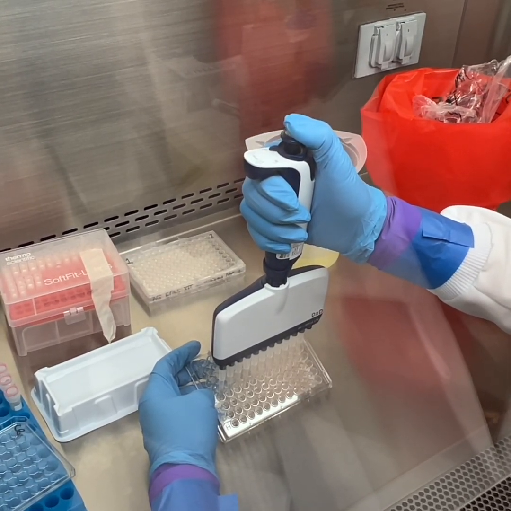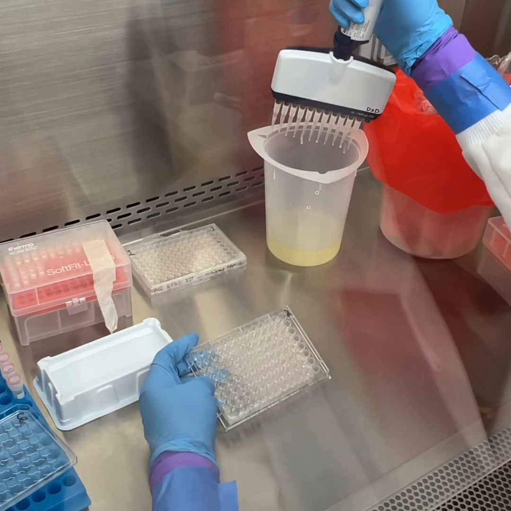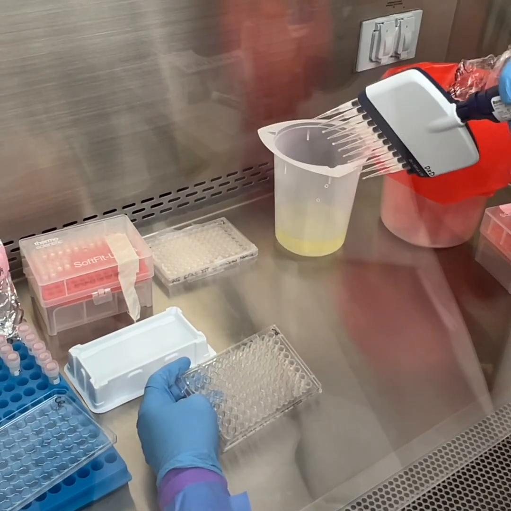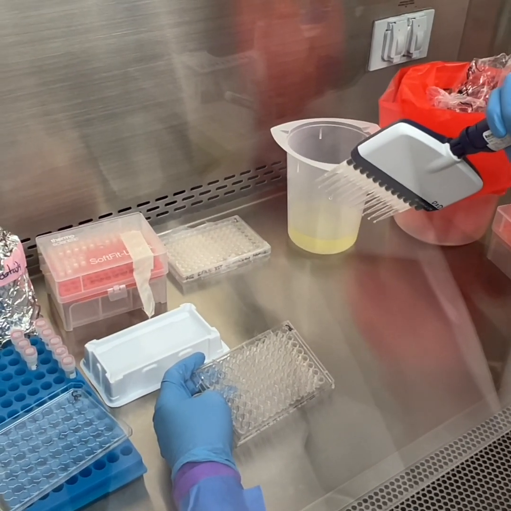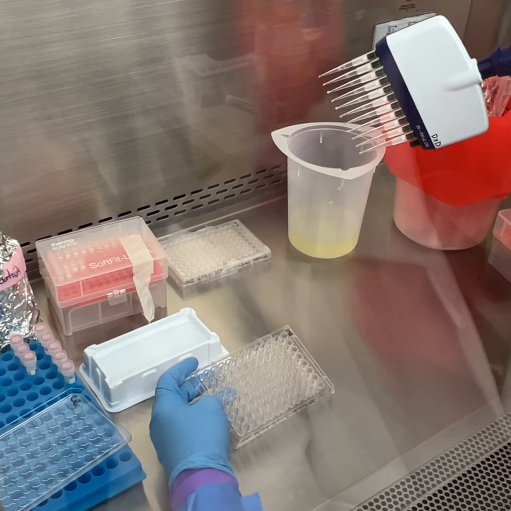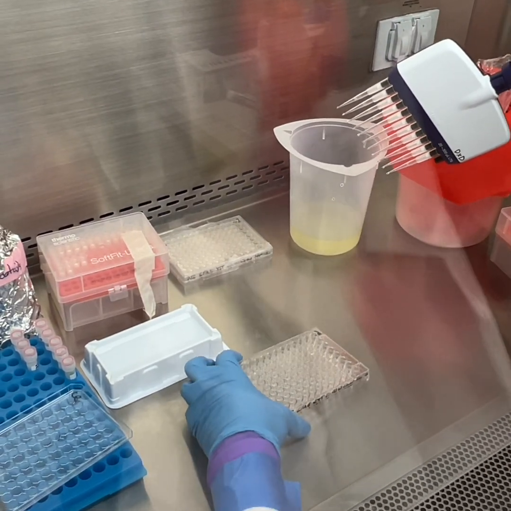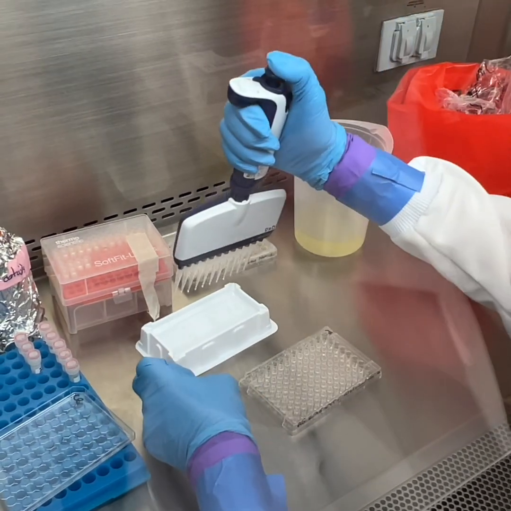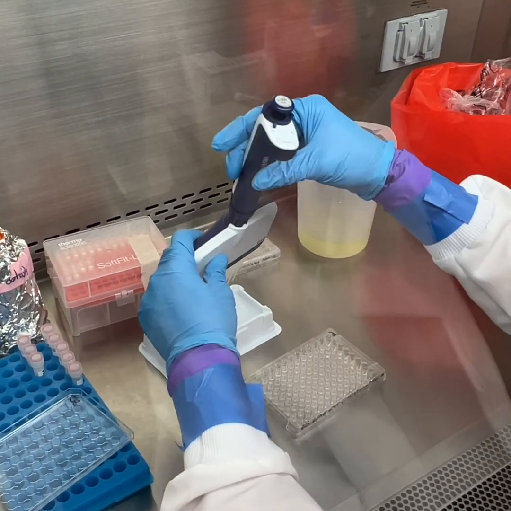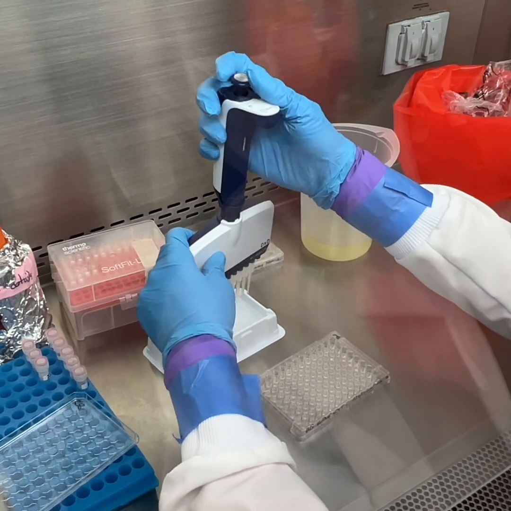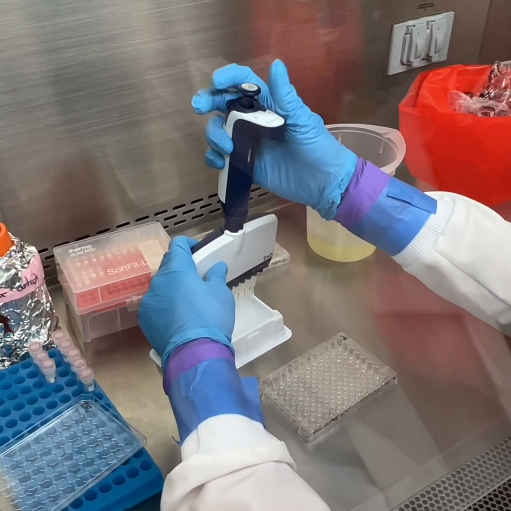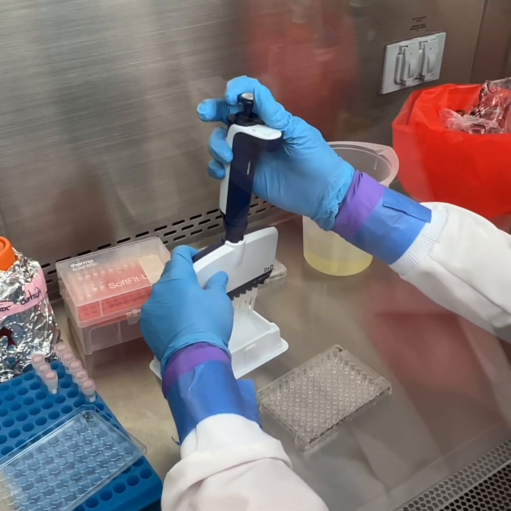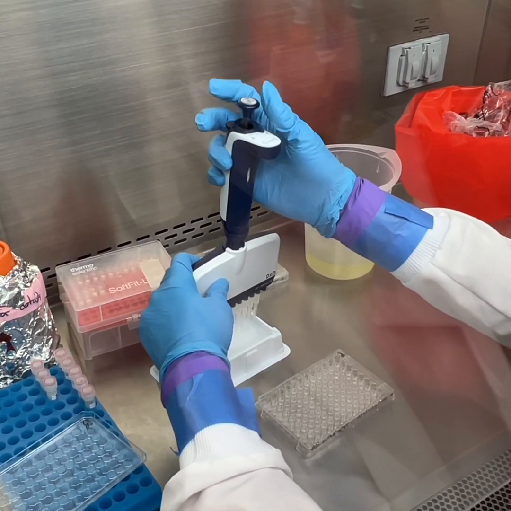Since this PBS is going to be in this plate and we're not reusing it, I'm just going to use the same pipette tips, but I'm going to change it to 300. It's at this point too that you should document if there's no visible biofilm in some of the wells.